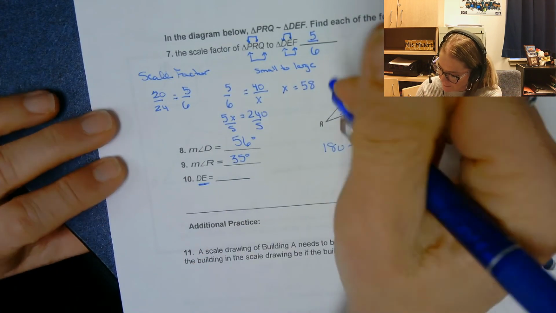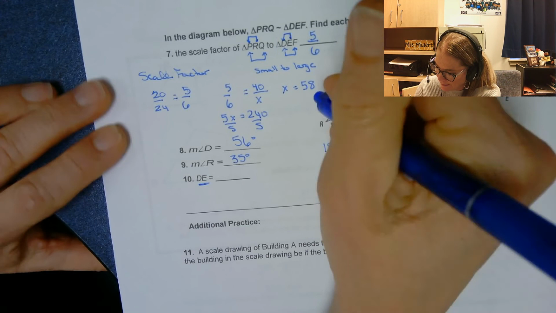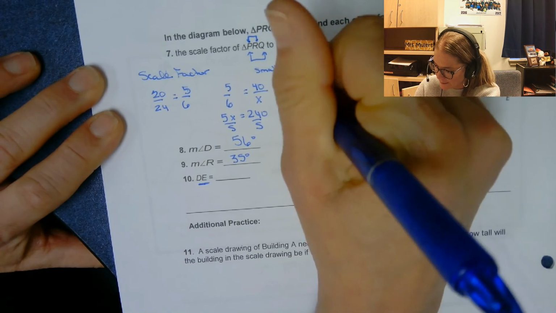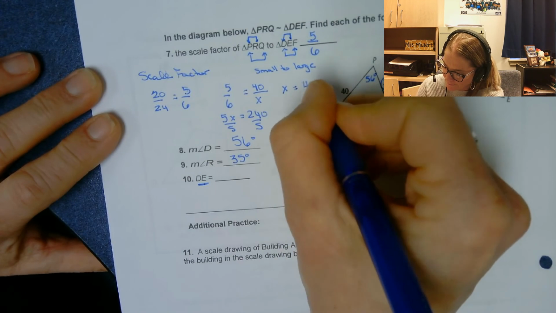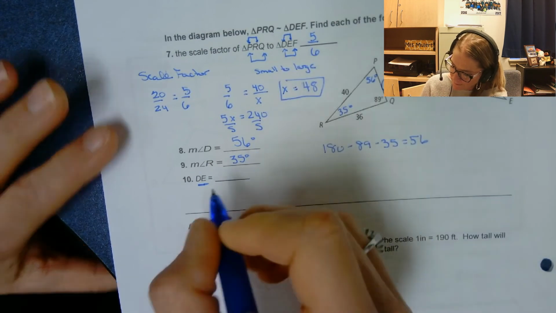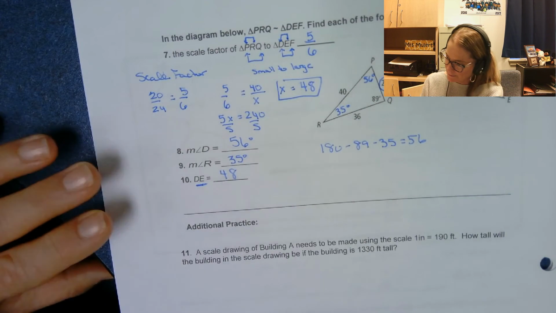Why can't I divide my 5s and 4s into 20 correctly today? 5 goes into 24 4 times, and then that's 48. All right, so DE is 48.